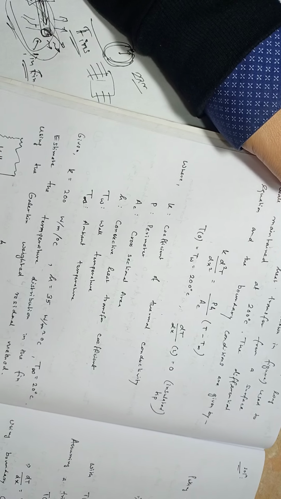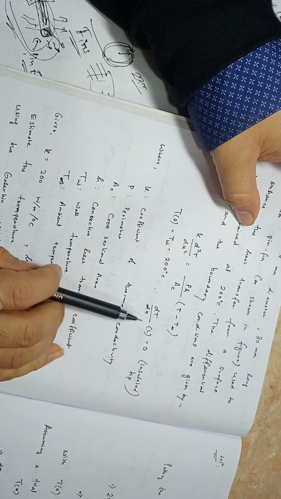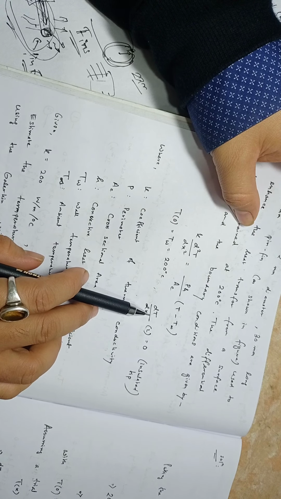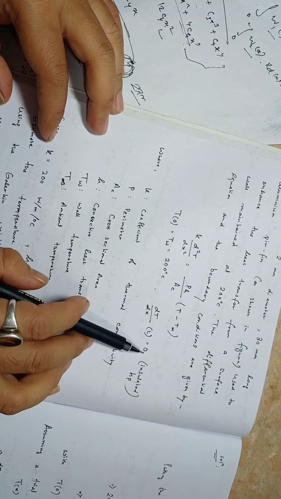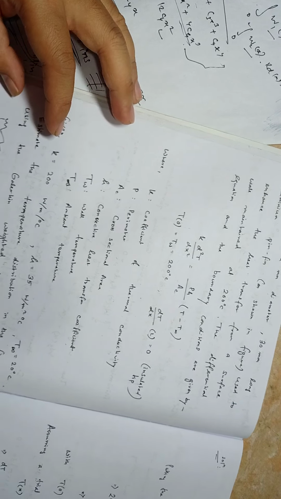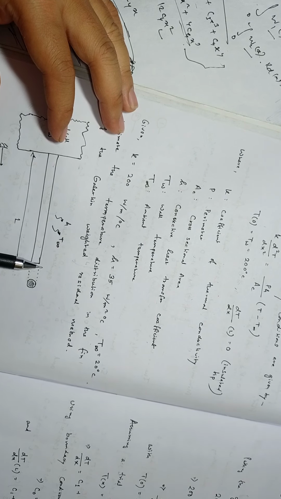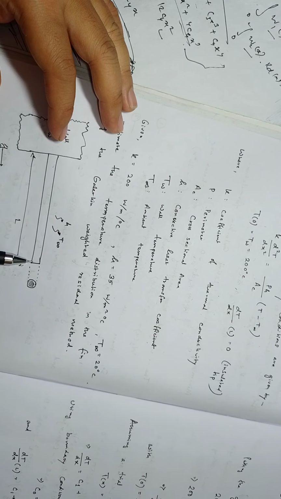And dT/dx, the temperature gradient, at x equal to L is equal to 0 at the insulated tip. That means this tip is insulated, and the temperature will not change with respect to x here.